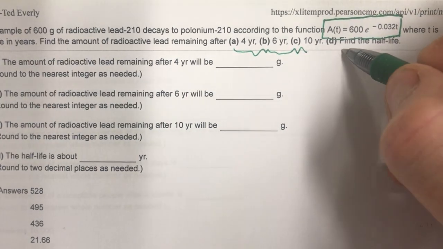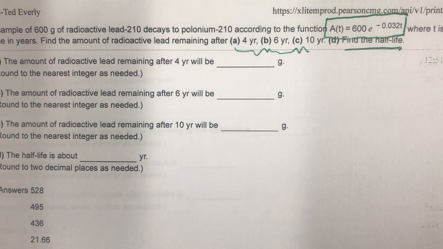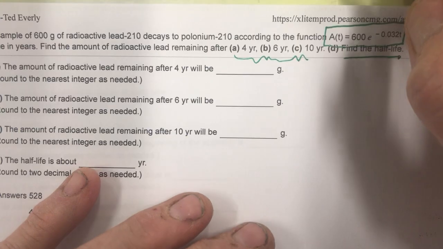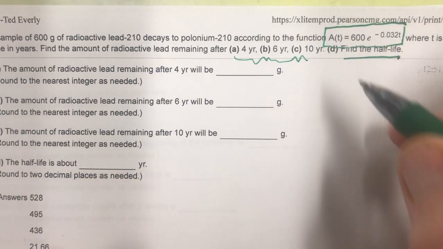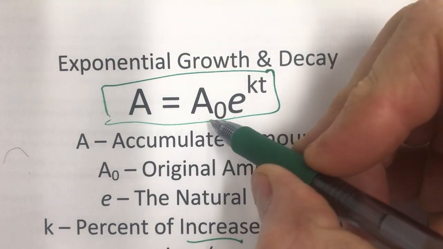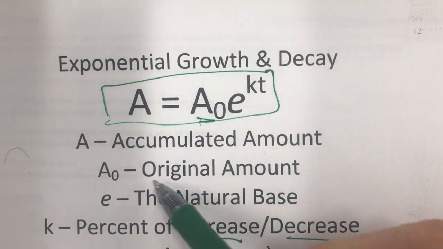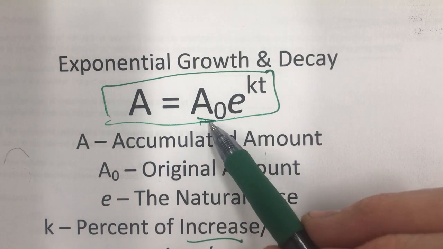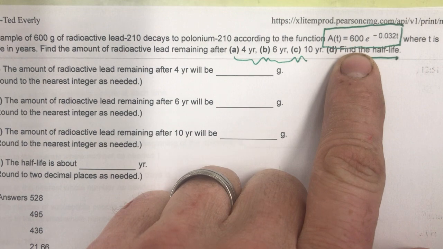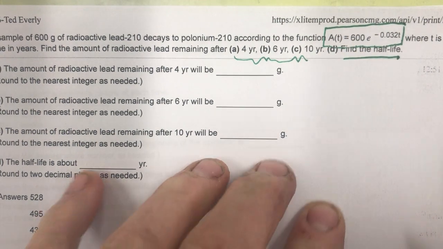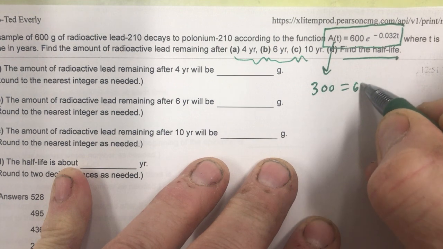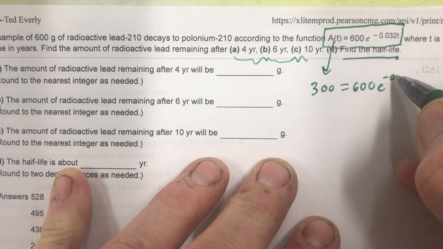But now what I want to do is part D. Find the half-life. For a half-life, in this equation, if you go back to our original thing, the number right here in front of the e is the original amount. And you see right here, that was 600. So that's apparently what they had originally. So half-life means that this, A sub t, would be 300. So I'm going to do this.